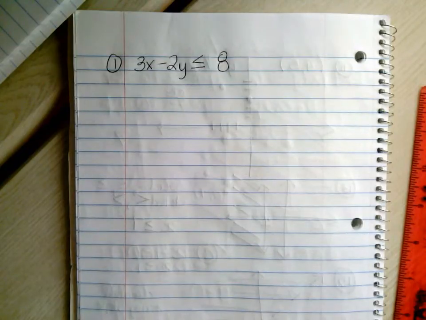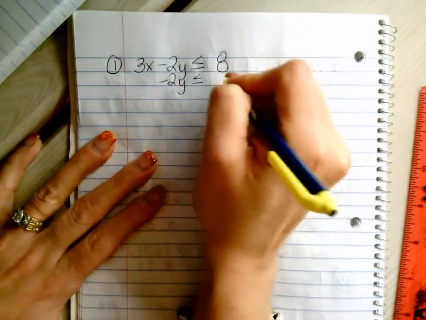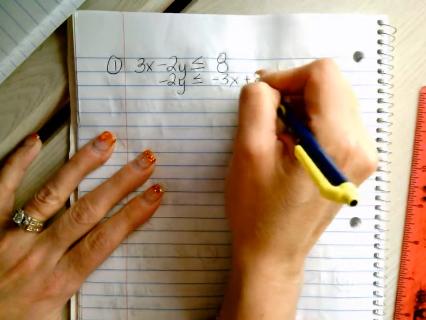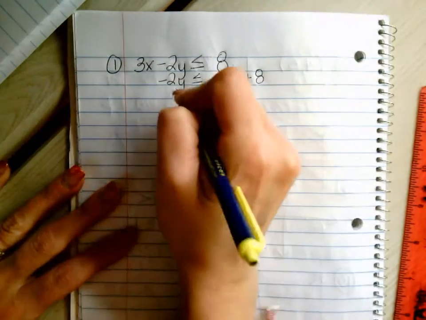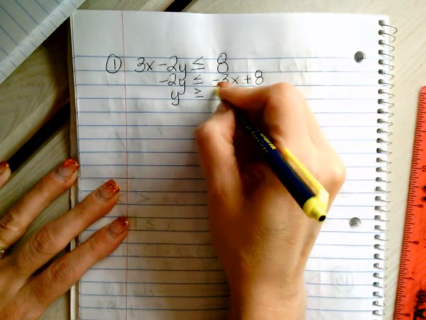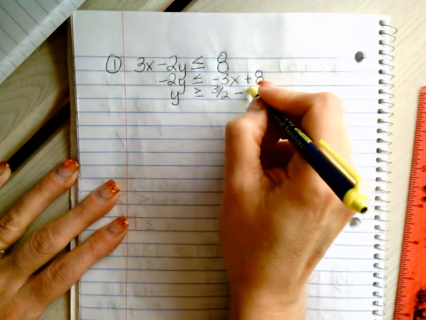So I would start this off by converting it to y equals mx plus b. So I've got negative 2y equals negative 3x plus 8. Divide by a negative 2, and I now have y is greater than or equal to positive 3 halves x minus 4.